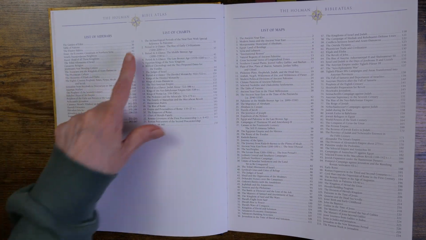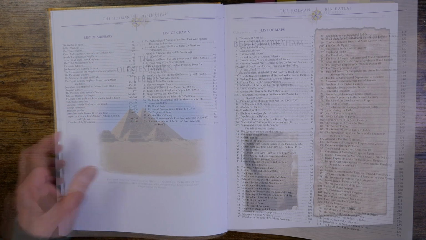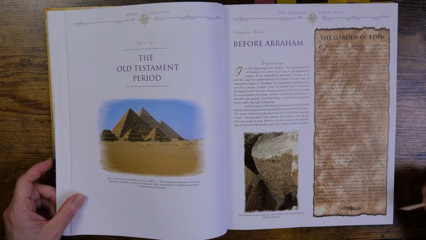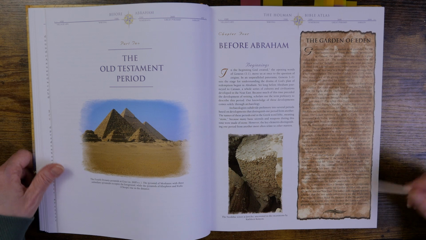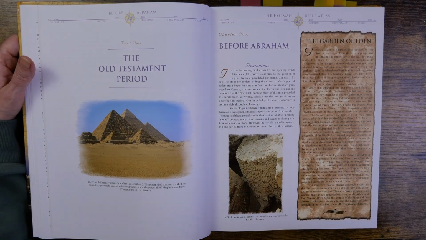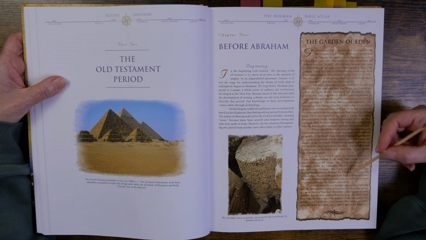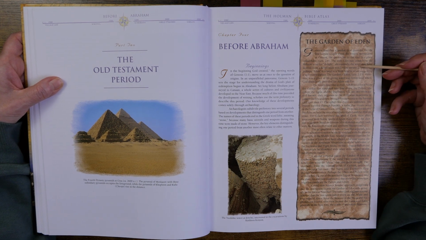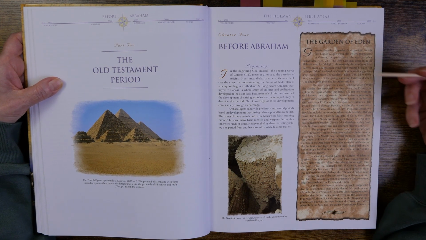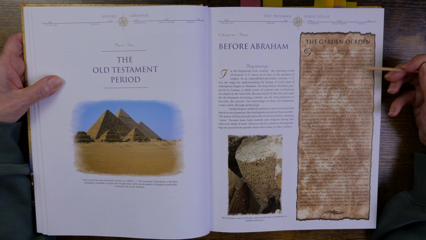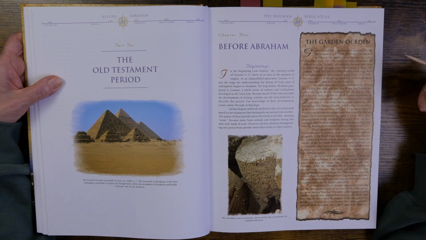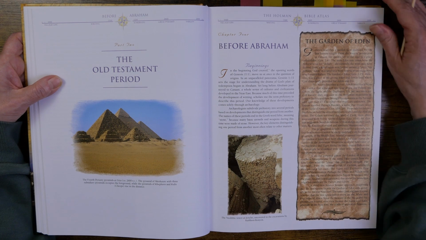These are the list of sidebars. So all your sidebars are going to look like this, like this ancient paper. The one complaint I kind of have about this is that this ancient paper is pretty dark, and the print is kind of a little difficult to read on it. There's not enough contrast to be able to read it comfortably, so I just feel like they should have lightened it up just a little bit.